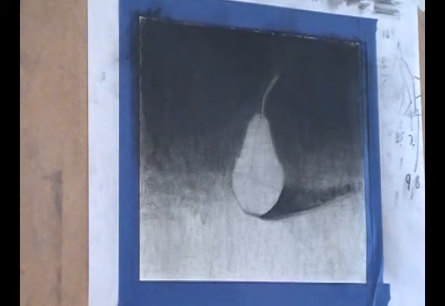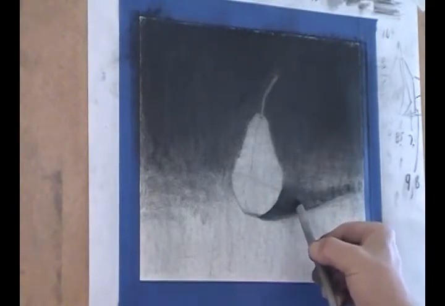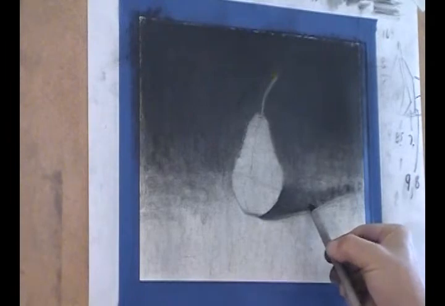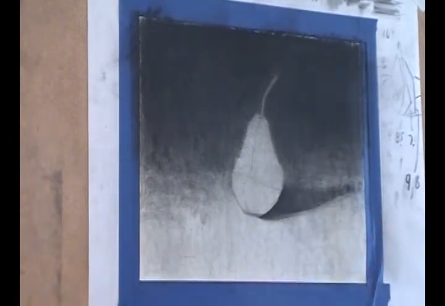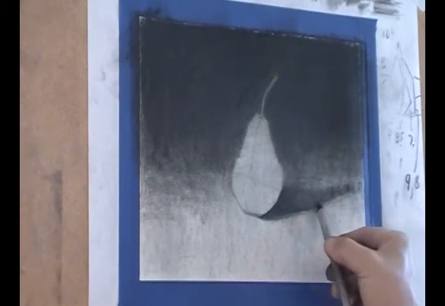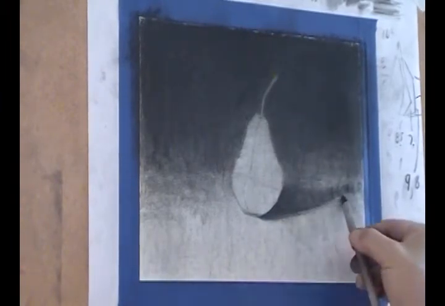To be a little bit more forceful, you might want to go in with this. And I'm getting the direction of the shadow from how the light is pointed to the pear.